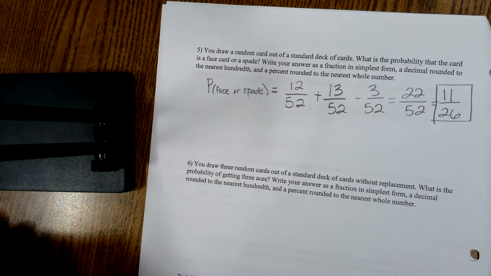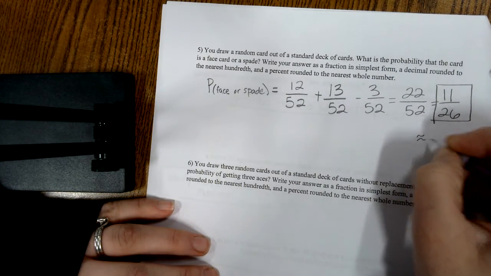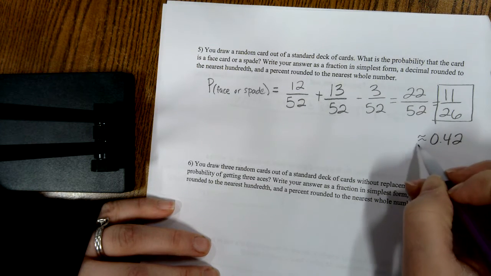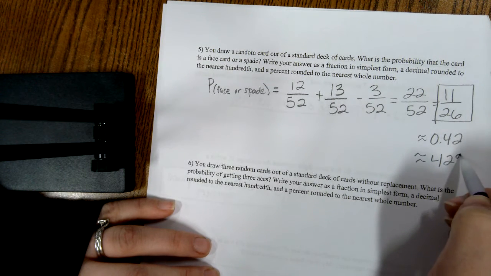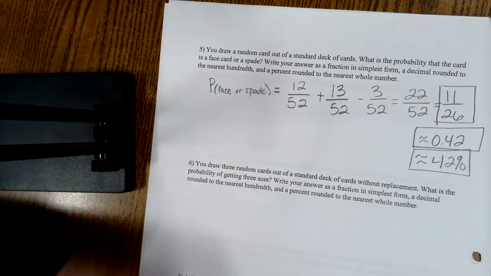Now you need to put it in a decimal. So you do 11 divided by 26. And that's about 0.42. And then when you put that into a percentage, you move the decimal 2 places to the right, so it's 42%. About 42%. And those are your 3 answers.